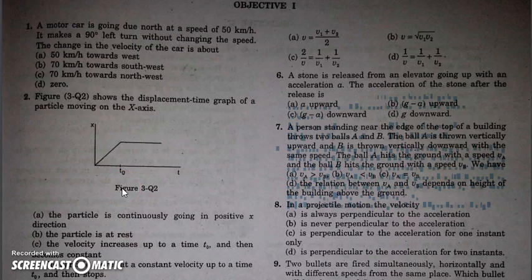What's up friends, in this video we will be doing objective 1 from HC Verma and the chapter will be kinematics, rest and motion. Let's start with the first question.